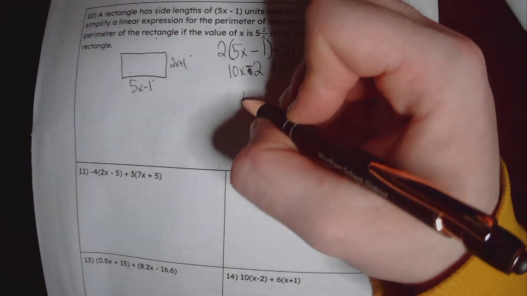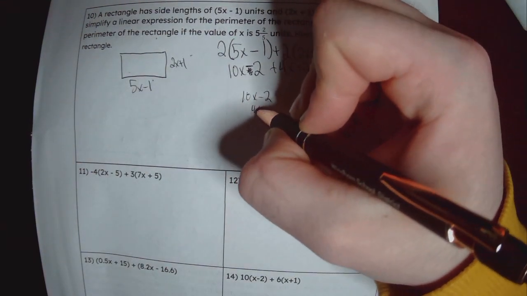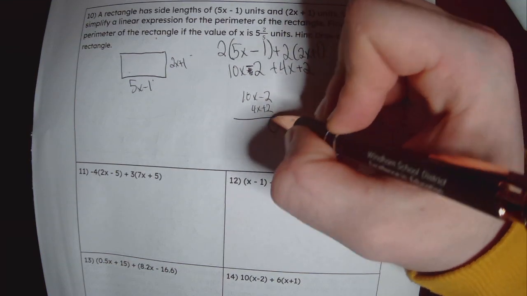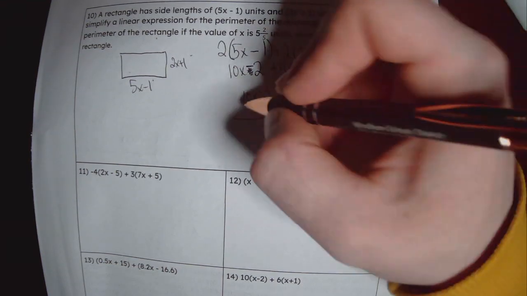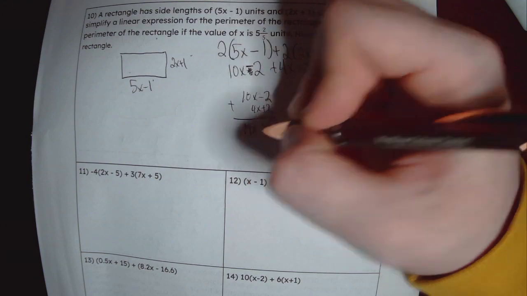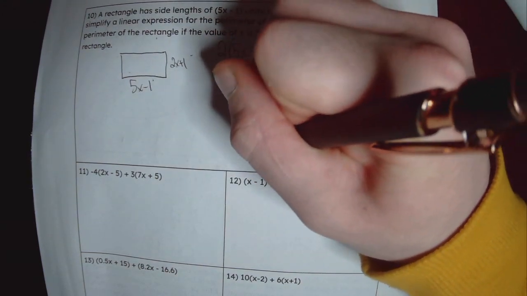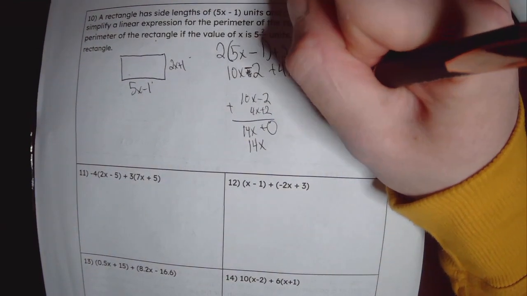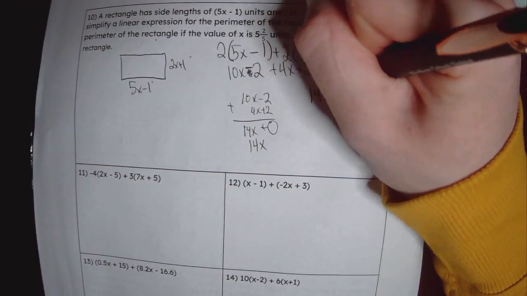Stack them, 10x minus 2, 4x plus 2. Negative 2 plus positive 2, subtract, 2 minus 2 is 0. 10x plus 4x is 14x. So I know my perimeter expression is just 14x. And I know the value is 5 and 2/5. Okay.